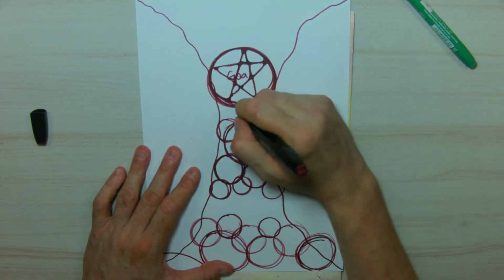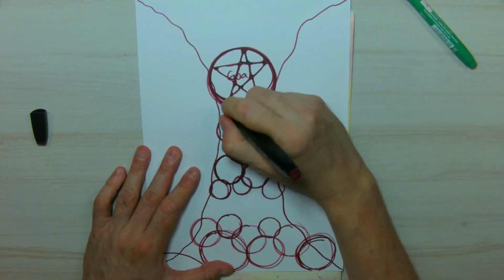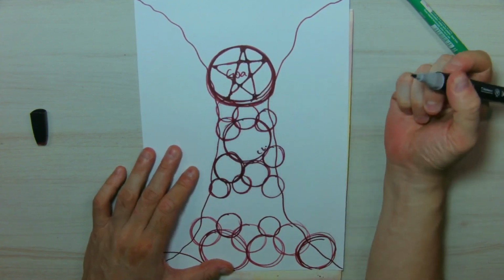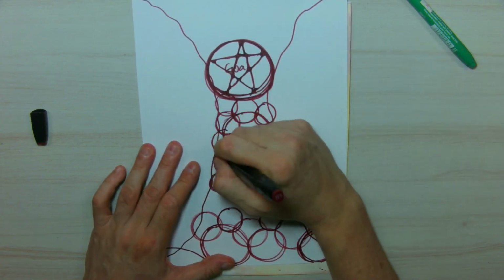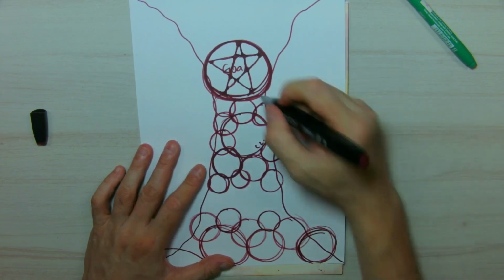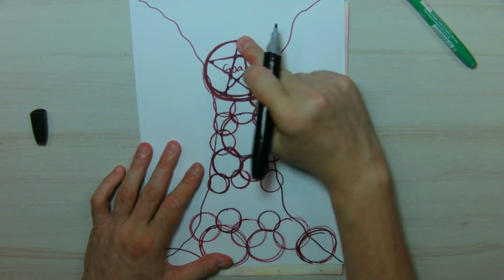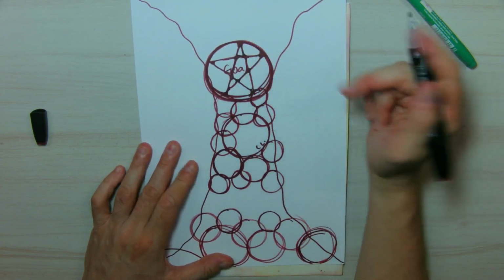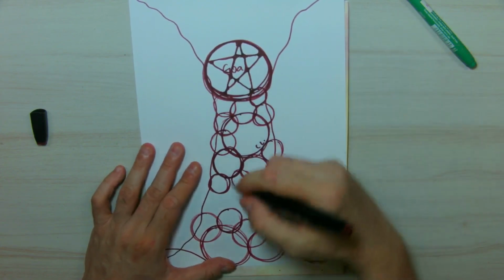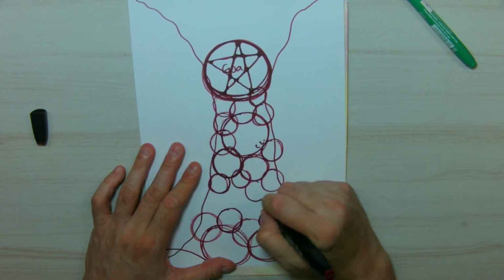You can even do this and this, just to give you an idea of what you can do. Try not to cross over your goal. And it can come down here as well.